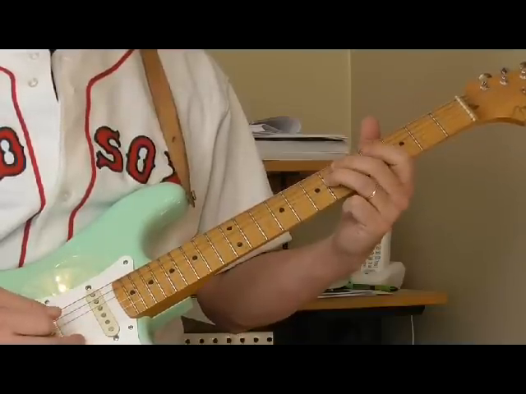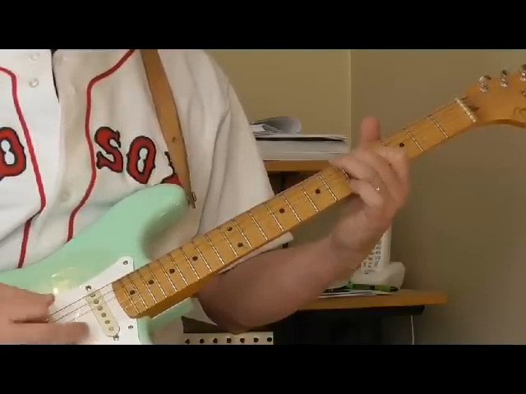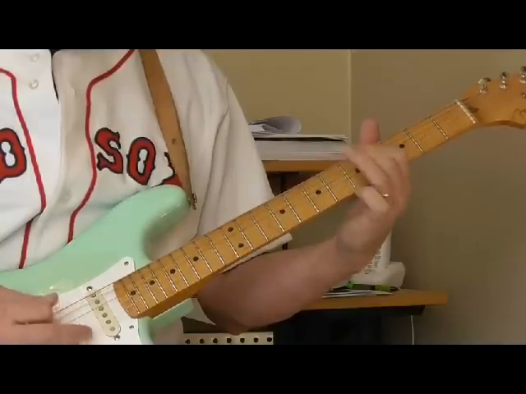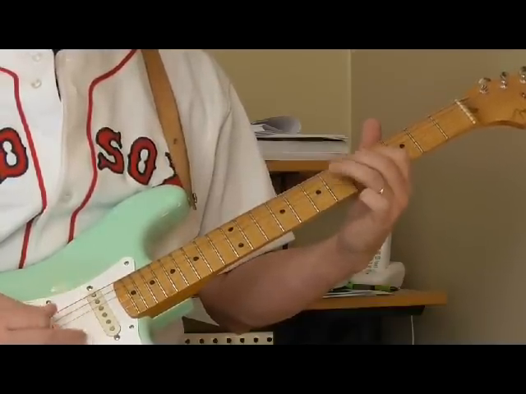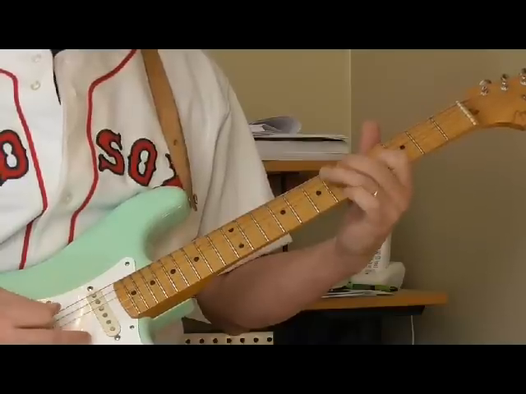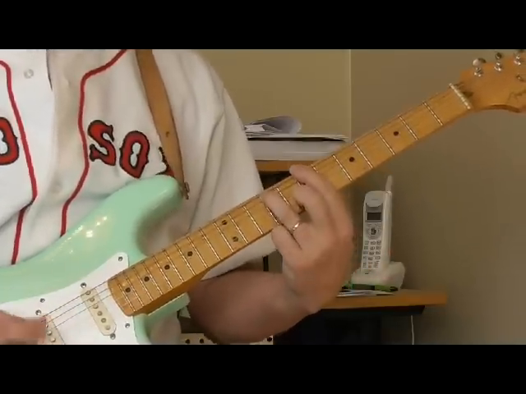A couple places I'm just picking single string. Right there. I messed that up. One more time. That's kind of hard to think and do at the same time. Or you could go to the 5 like this.